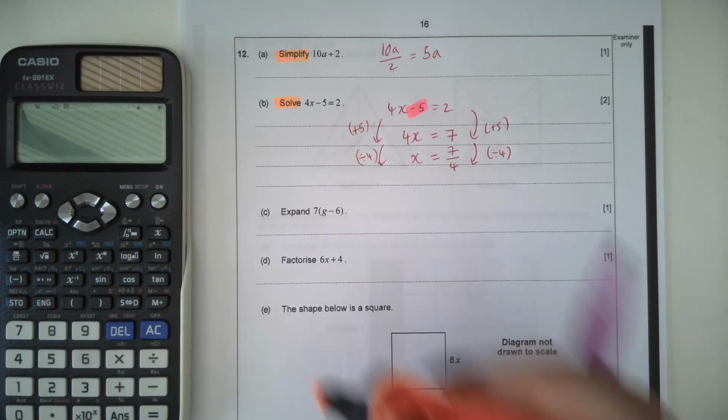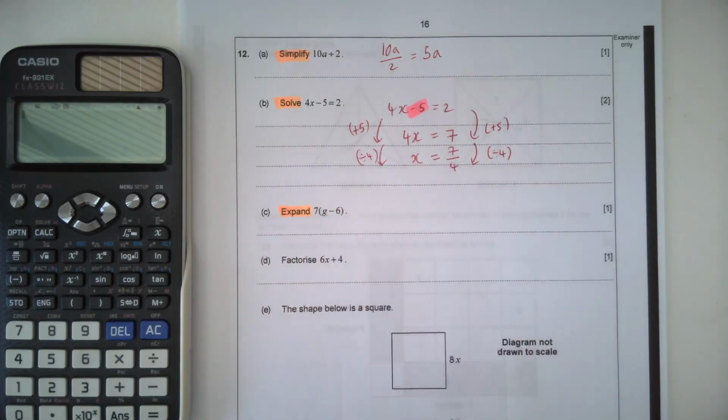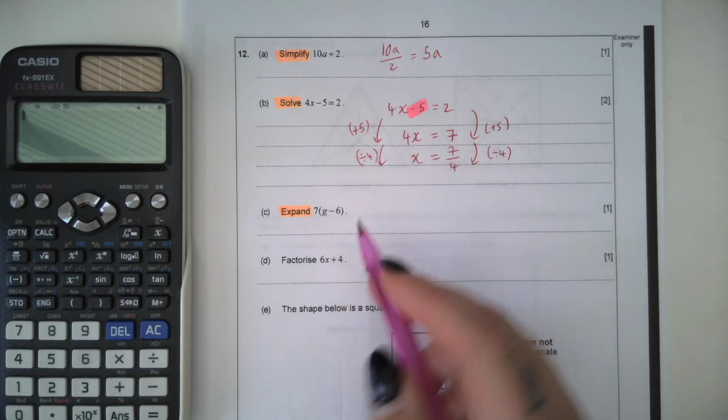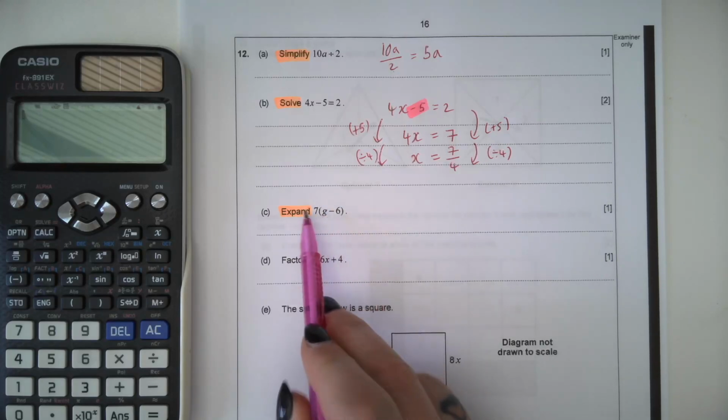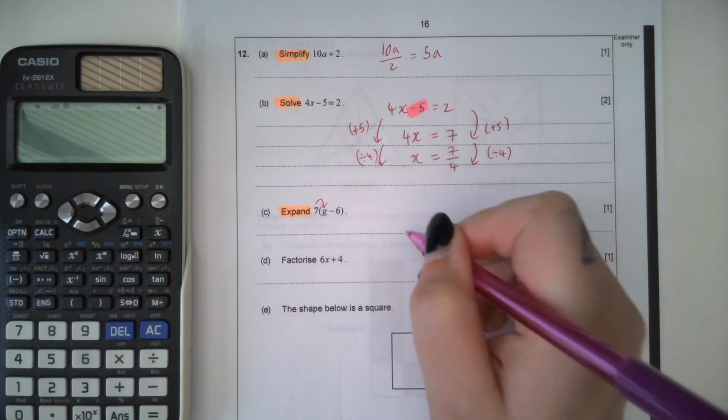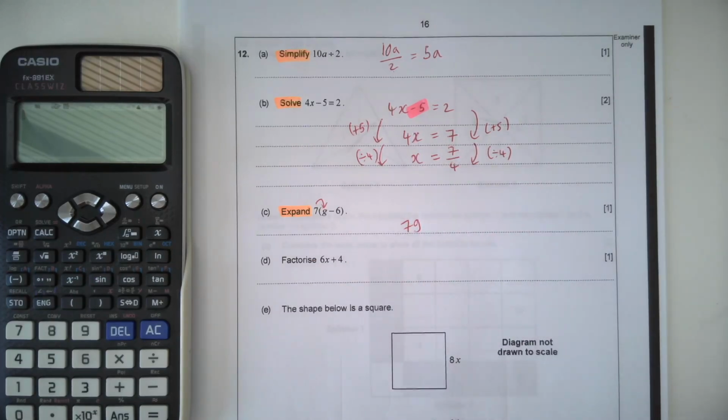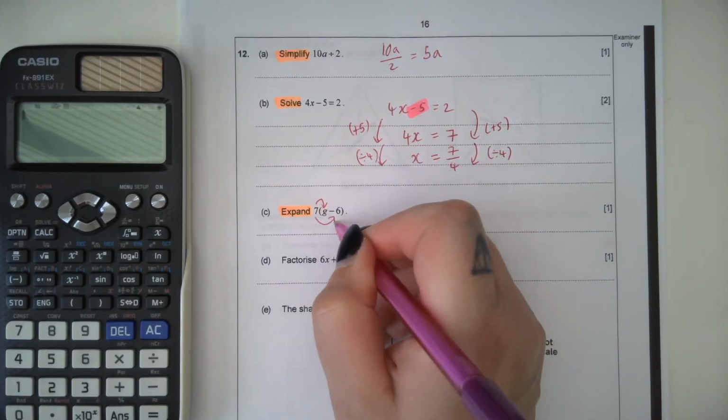Part C, expand 7 multiplied by (g subtract 6). Okay, a couple of different ways you can do this, but you just need to make sure that what's on the outside gets multiplied by everything on the inside. So the first thing I'm going to do is 7 times g, which I write as 7g. And then I'm going to do 7 times negative 6.